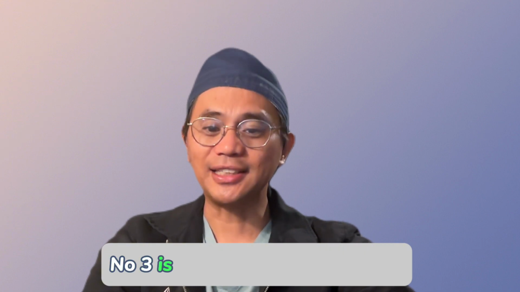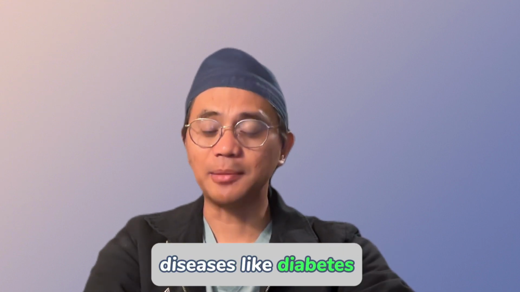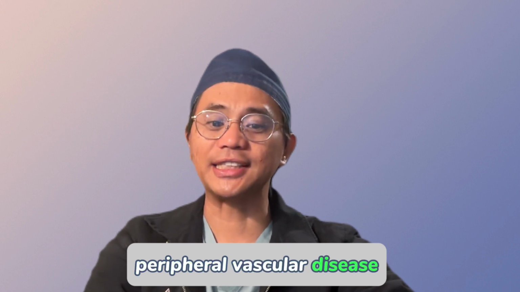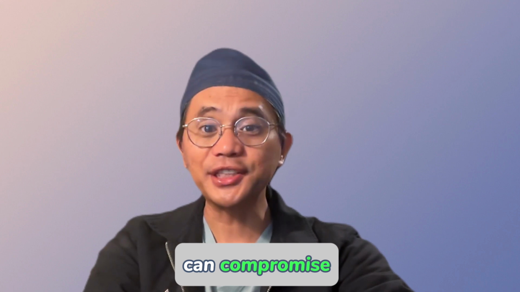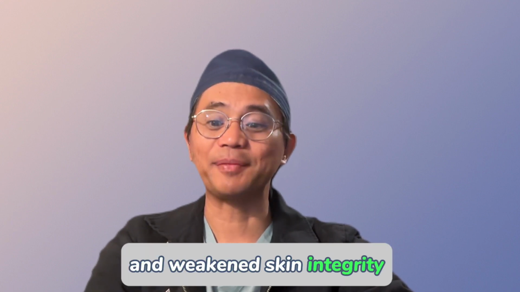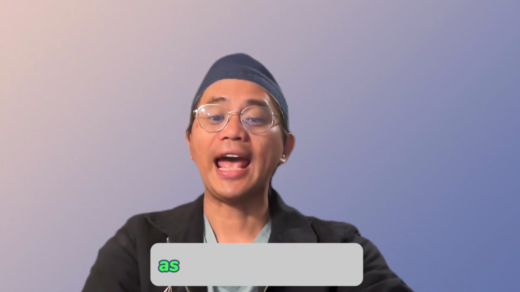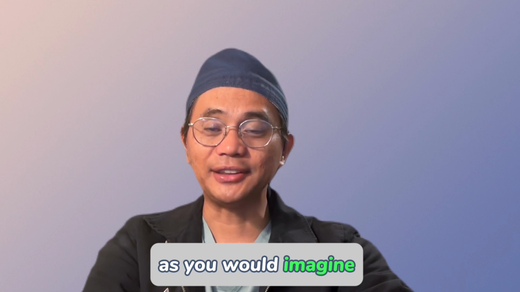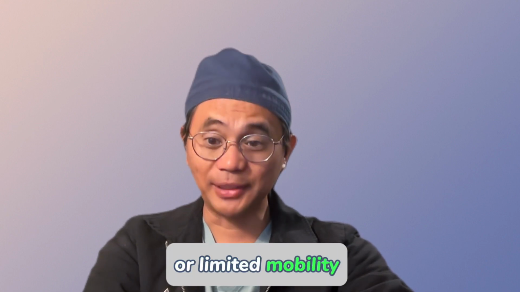Number three is chronic health conditions. Diseases like diabetes, peripheral vascular disease, and venous insufficiency can compromise the blood flow and weaken the skin integrity. This will increase the risk of skin tears, as you would imagine. Number four, immobility or limited mobility.